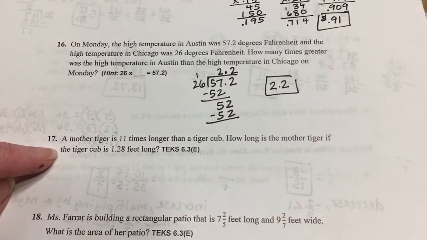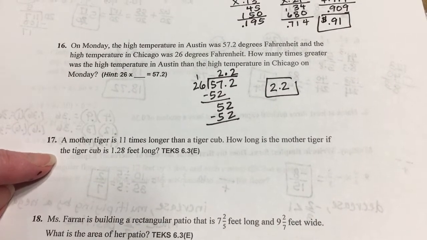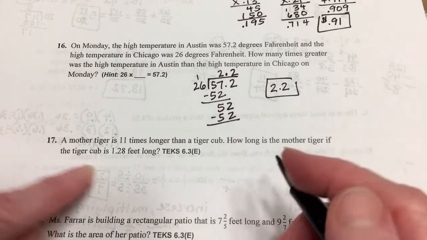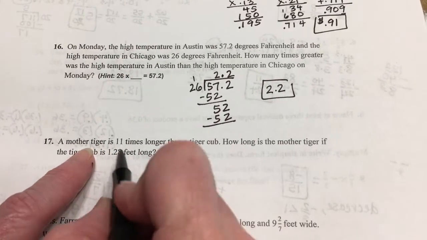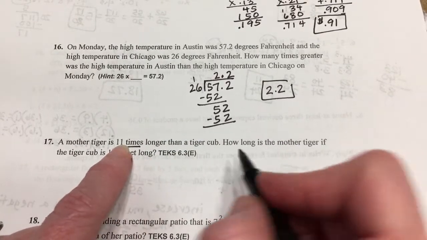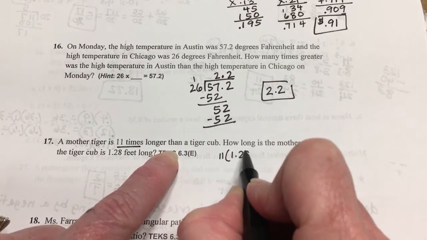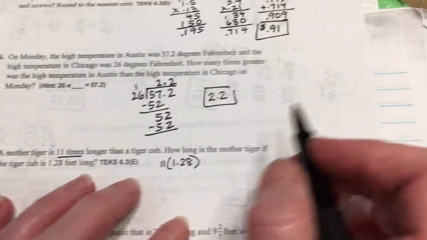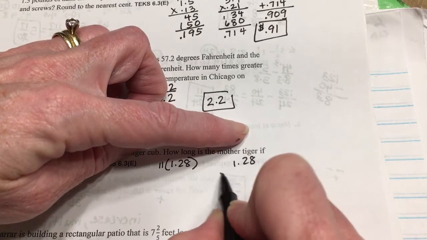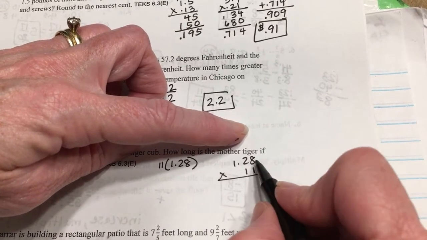All right, 17, a mother tiger is 11 times longer than a tiger cub. How long is the mother tiger if the tiger cub is 1.28 feet long? So this time, 11 times longer than the cub means I'm multiplying 11 times the cub. And I know that the cub is 1.28. So I'm actually going to multiply this time. 1.28 times 11. I'm putting the 1.28 on top because there are more digits.